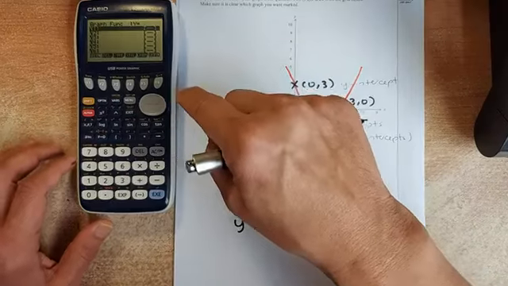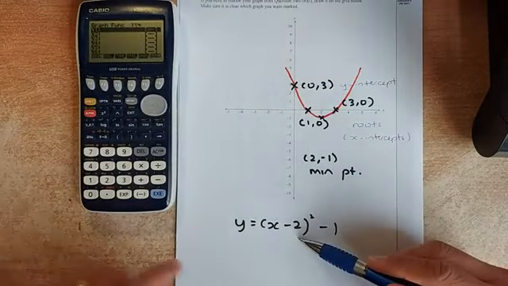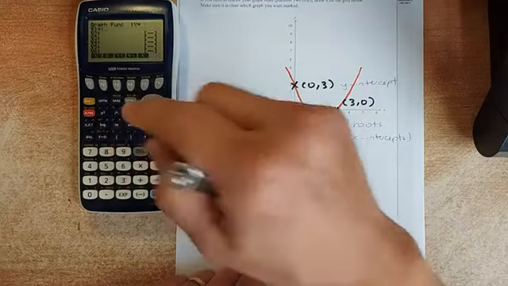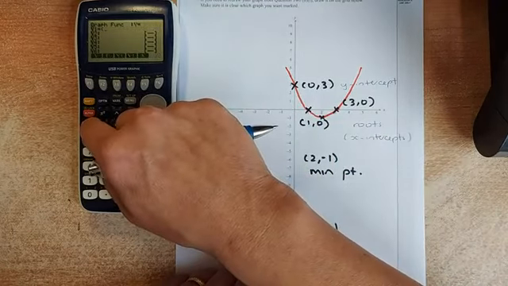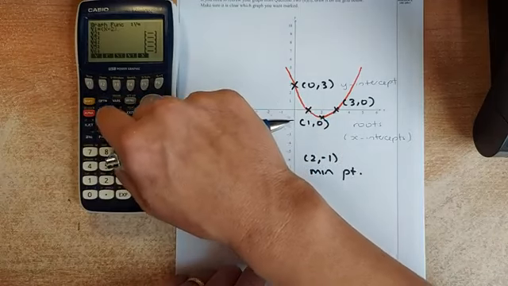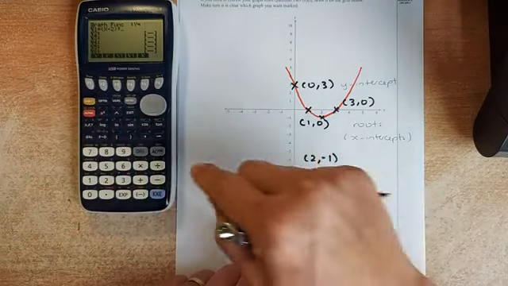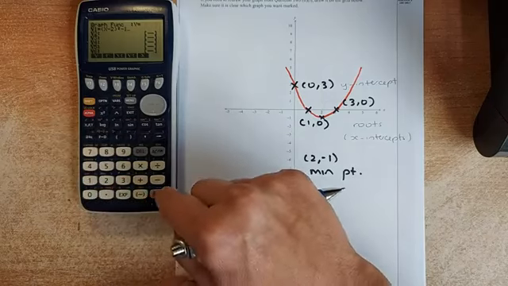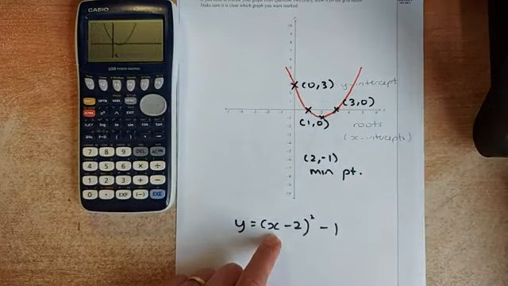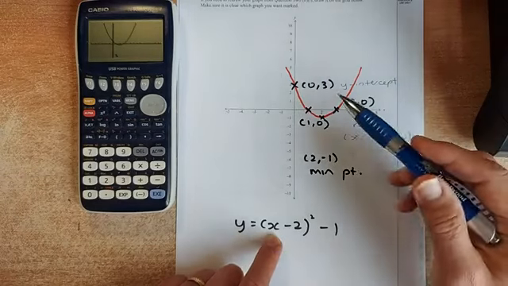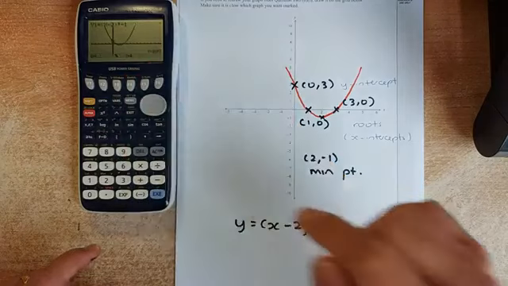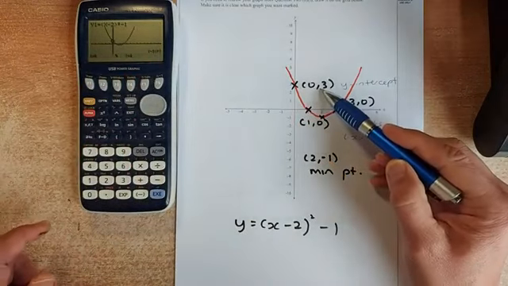So again, we put in the equation. Bracket x, again the symbol below the red button, x minus 2, bracket squared, and then minus 1. Then you just press the execute button and draw it, and the graph will appear. The same thing: to find the y-intercept, go to G-Solve, F4, and the y-intercept is 0, 3. So that's the first point.